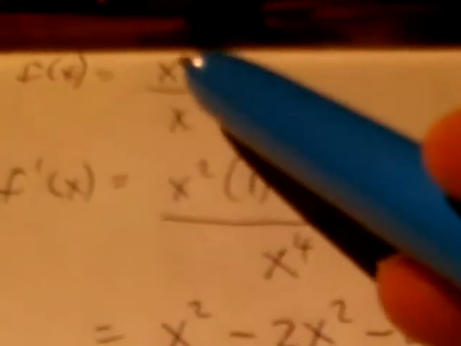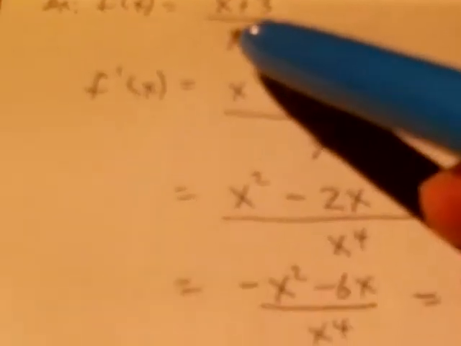So our minimum point is going to be at -6, plugging that right in here. -6 plus 3 is -3 over -6 squared, 36. So -3 over 36 is -1/12. So our minimum point is at -6, -1/12. And there is our quotient rule problem. And again, I didn't write down the increasing and decreasing parts.